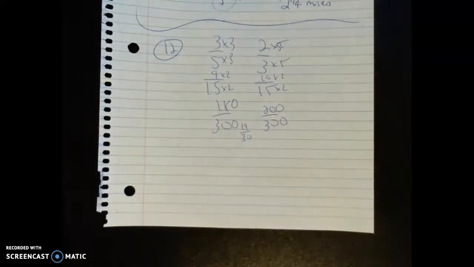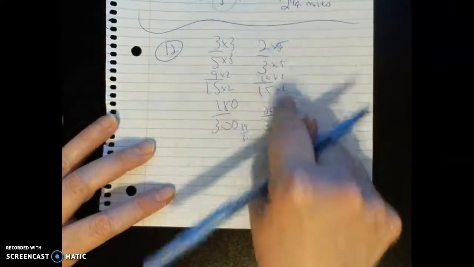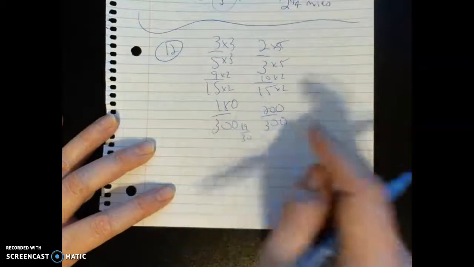All right, the other option would be to convert them both into decimals. So one is to get a common denominator where you can see fractions in the middle.